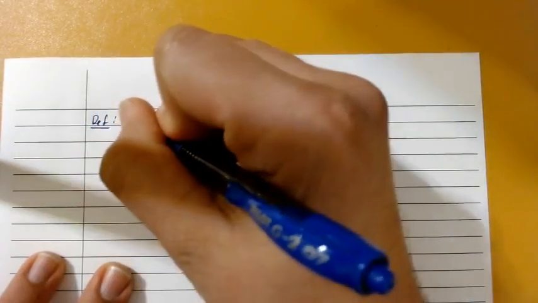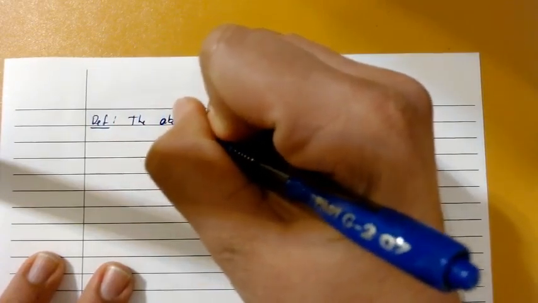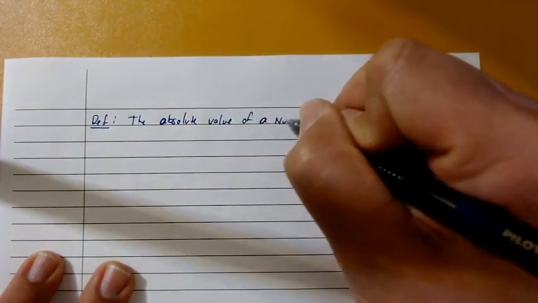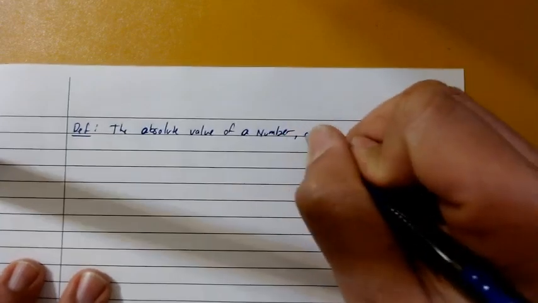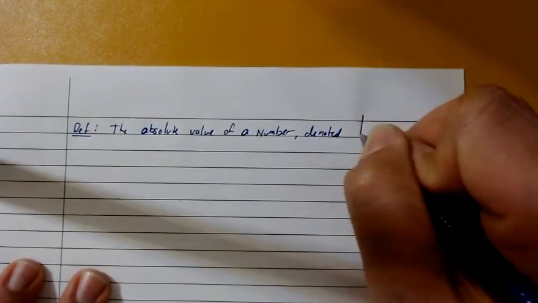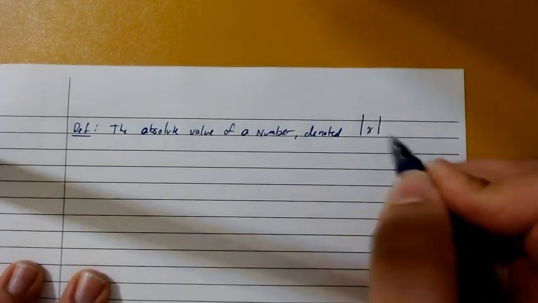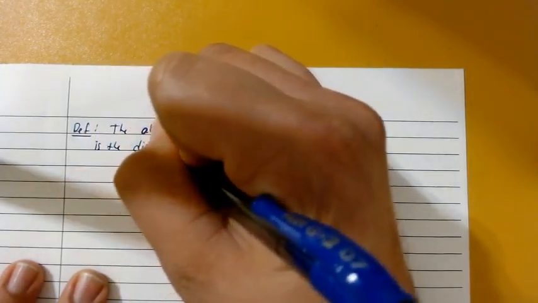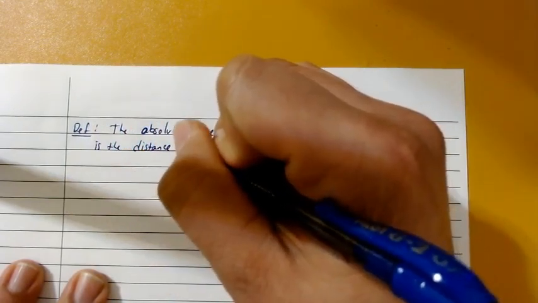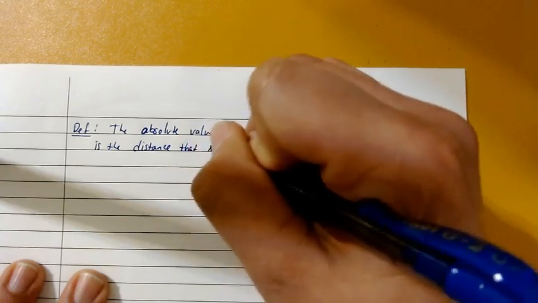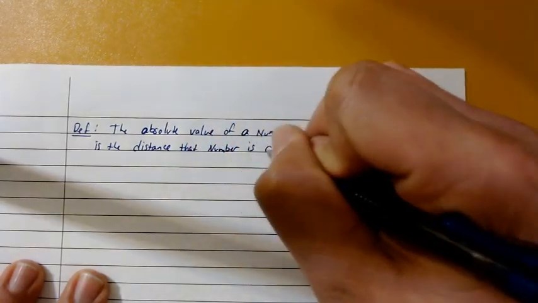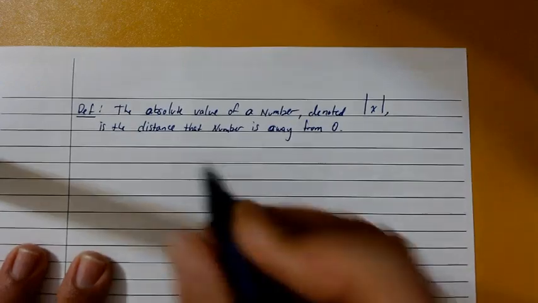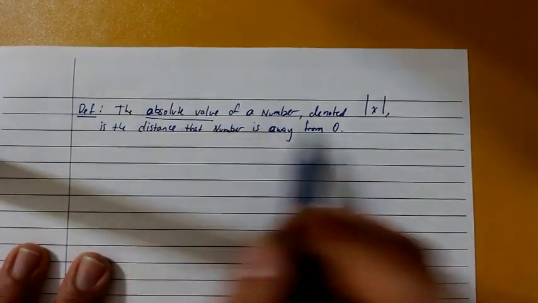Definition. The absolute value of a number, denoted with 2 vertical bars around the number, is the distance that number is away from 0. And the absolute value is the concept of the size of a number.